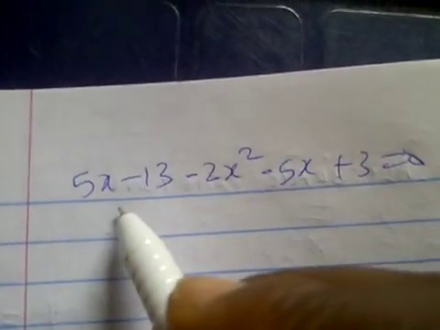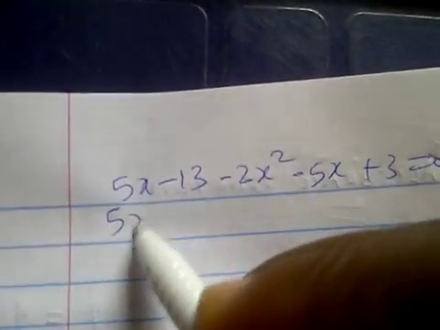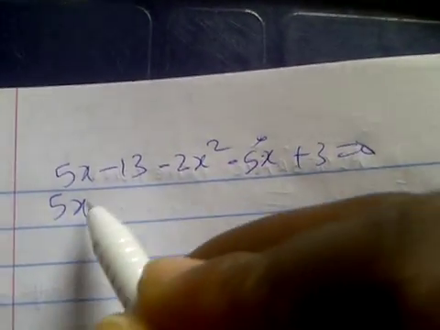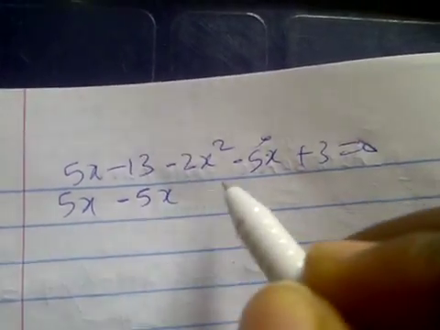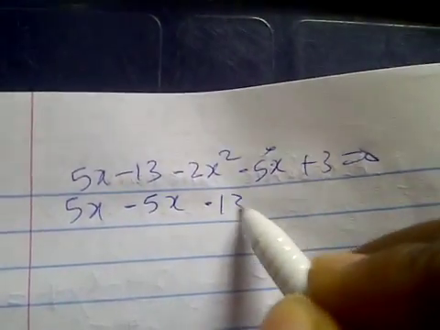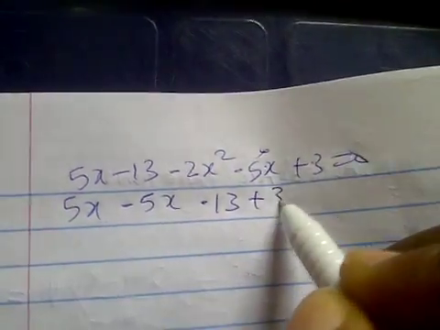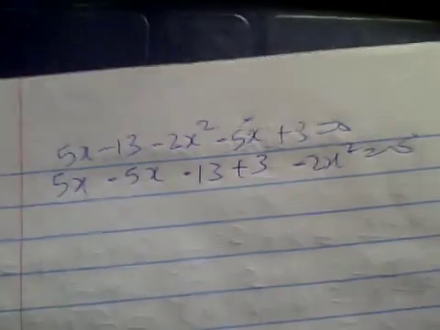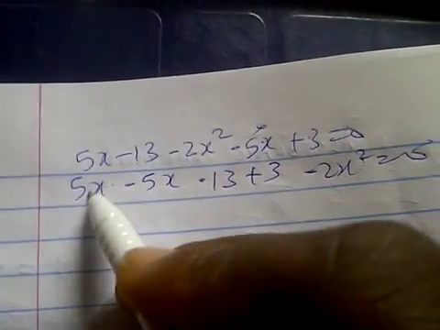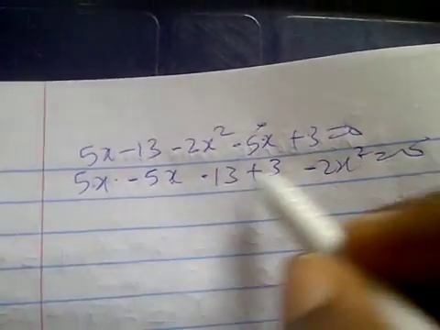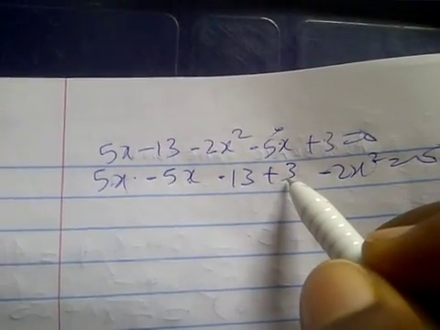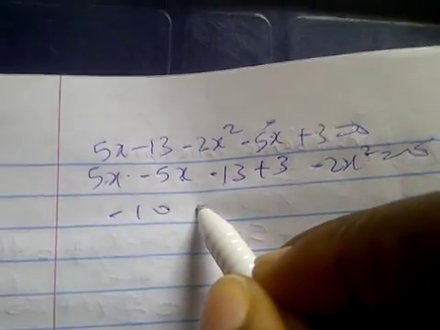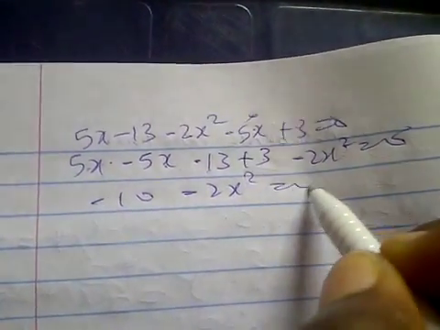Now we have to gather like terms. 5x, another x term is minus 5x, then minus 13 plus 3, then minus 2x squared equal to 0. Now 5x minus 5x is 0, so you have 3 minus 13 is minus 10, and then minus 2x squared equal to 0.